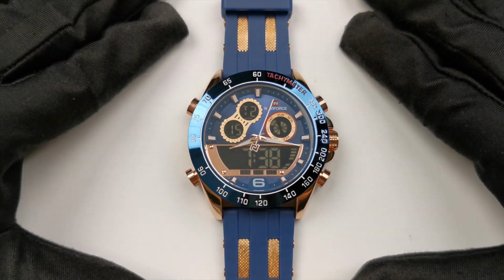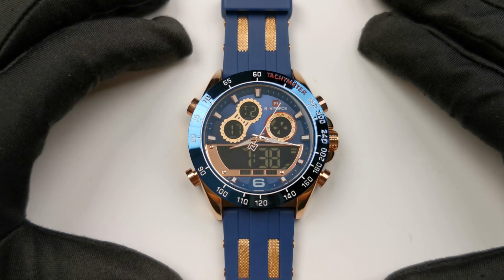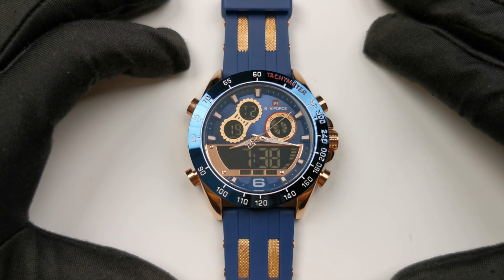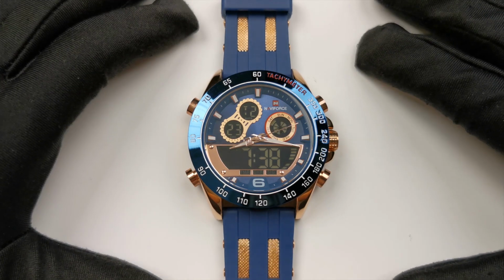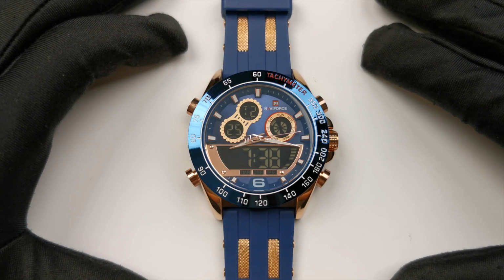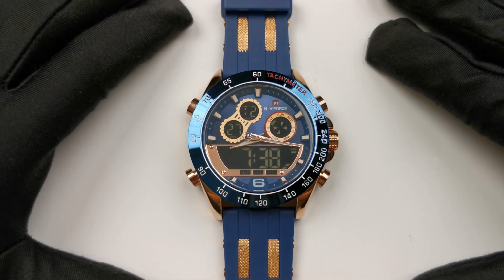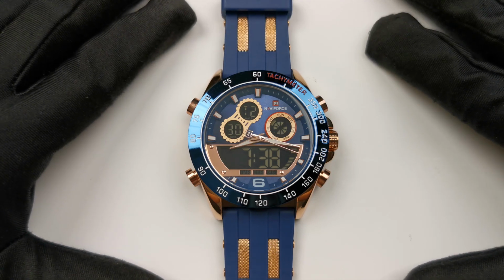Okay, this is all for the 5 modes of this model NF9188. I hope you are clear on all the mode settings. Okay, this is all for today.